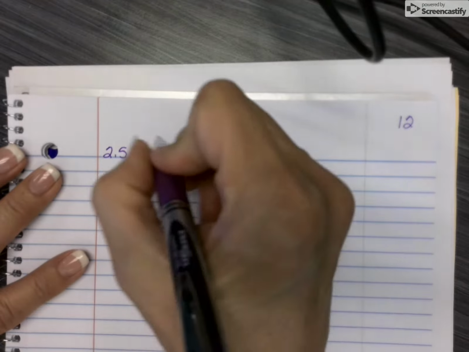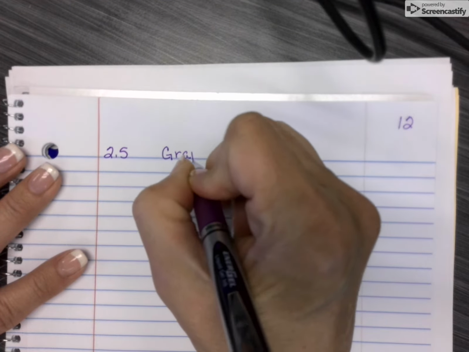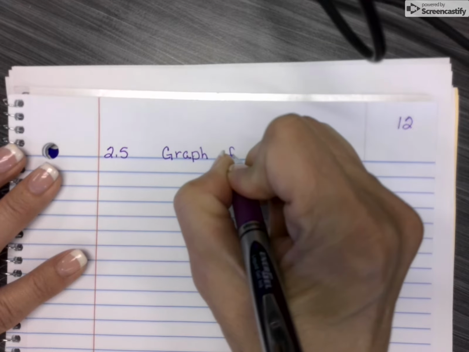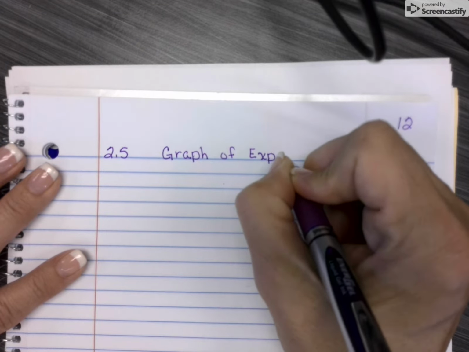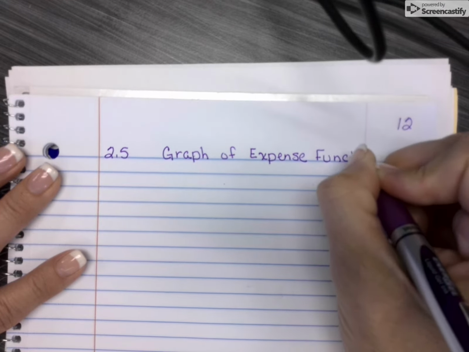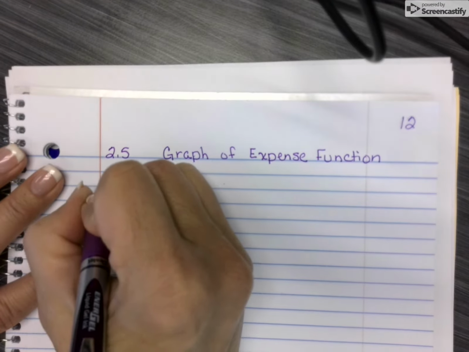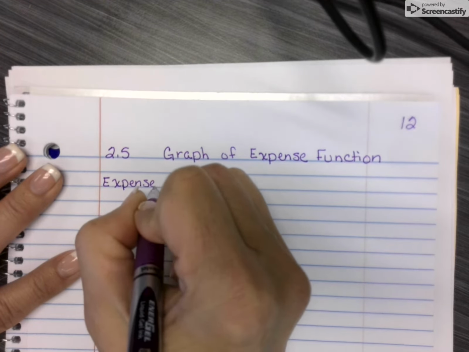This is the 2.5 graph of the expense function. We've been working on that on a separate sheet of paper. Now we are going to combine that expense function aspect to it. So we have our expense function.